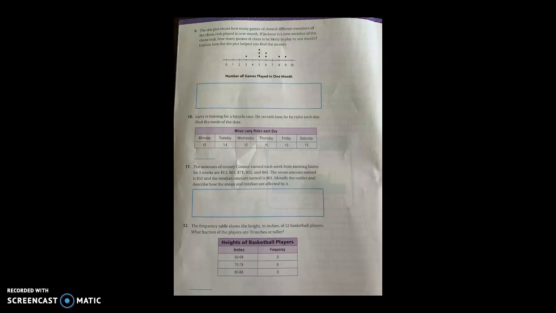Number 11. The amounts of money Connor earned each week from mowing lawns for 5 weeks is $12, $61, $71, $52, and $64. The mean amount earned is $52, and the median amount earned is $61. Identify the outlier and describe how the mean and the median are affected by it. Okay, for this problem, you're going to have to do a lot of work on your scratch paper. So for step number 1, you have to identify the outlier. Which value is either much higher or lower than the rest of the values in your data set?